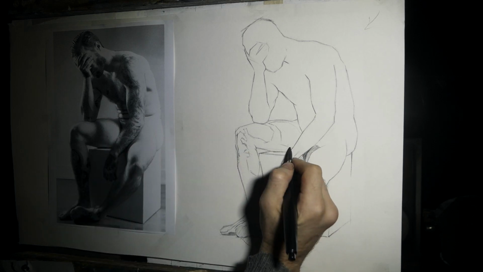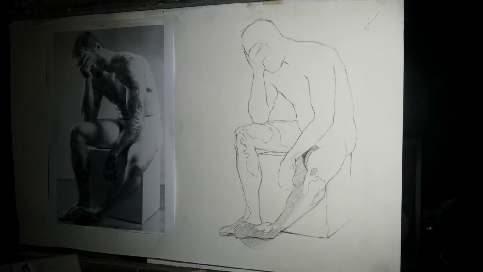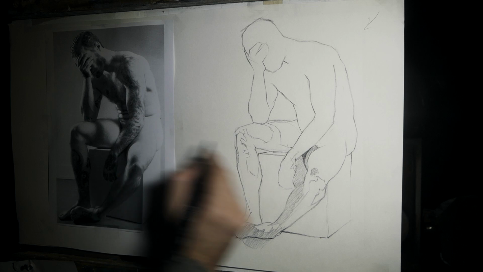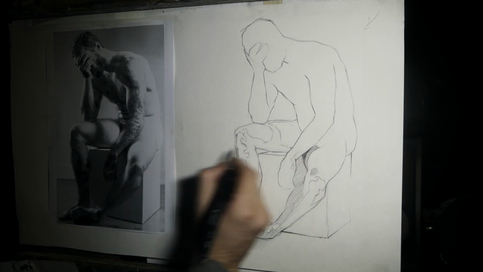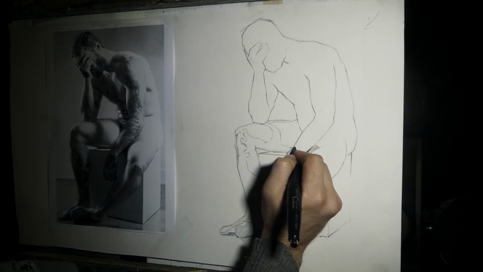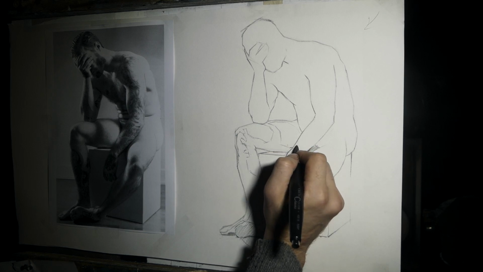Again, you get this talking about lost and found edges. The value here where the bedbug line on the lower part of the thigh connects to the shadow on the hand is pretty much the same.